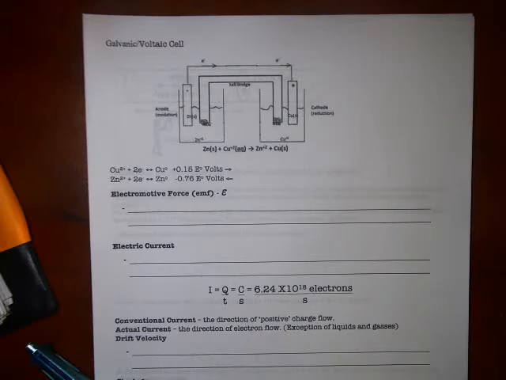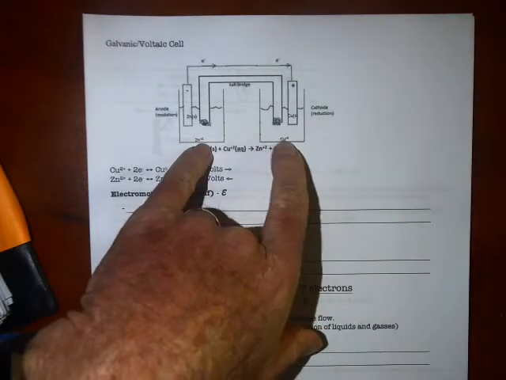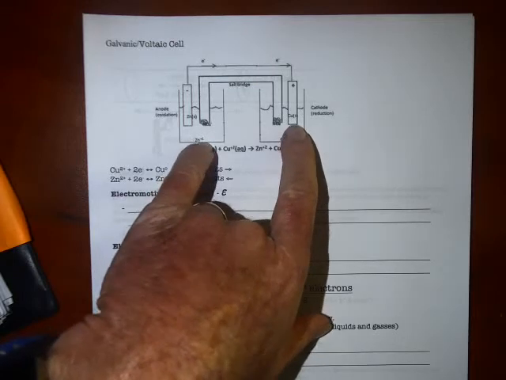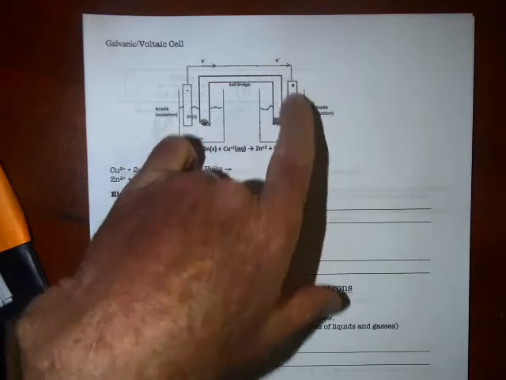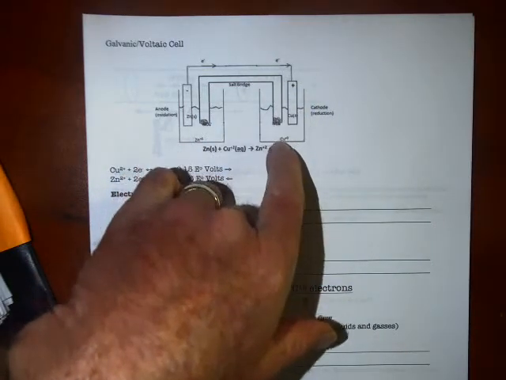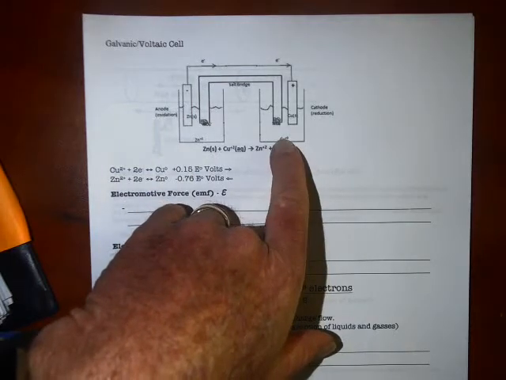Those who haven't, this is called a voltaic cell, and basically there are two containers containing ions of the metal electrode that is contained in there. So this could be, for example, copper sulfate or copper nitrate.